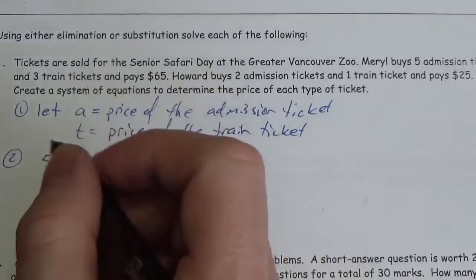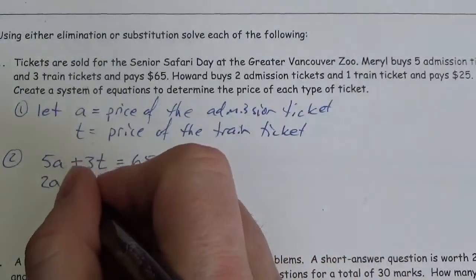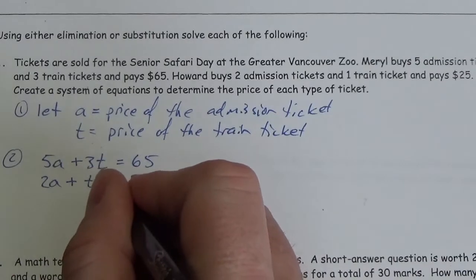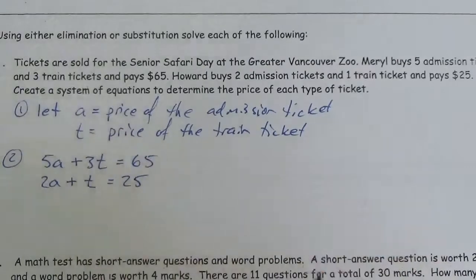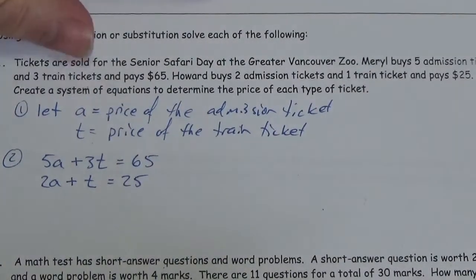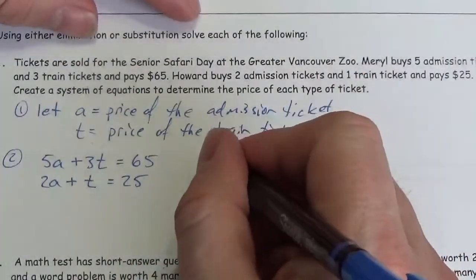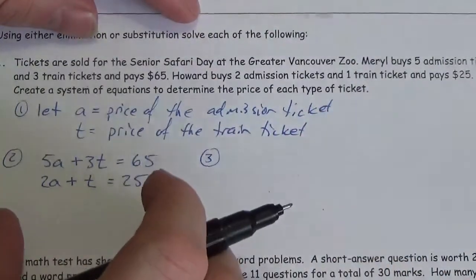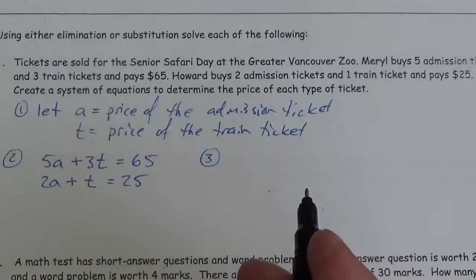My second equation comes from the next sentence here. Howard buys 2 admission tickets. Well, that's 2 admission tickets and a train ticket, so plus just 1 train ticket and pays $25. So the result there is $25. Okay, good. There's my system of equations. Okay. Now I'm going to do the algebra. And usually at this point in time, once you've got a good starting point, the rest of this kind of falls into place. So the third thing I'd be looking for here is the work to solve that. Okay? And so now, well, look at this.